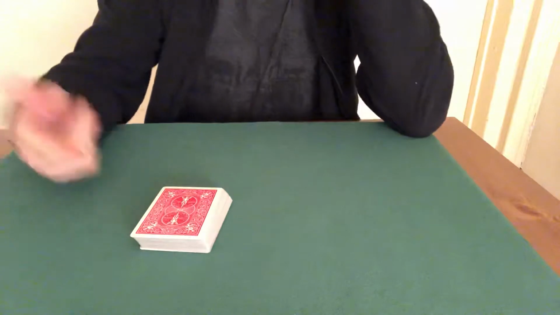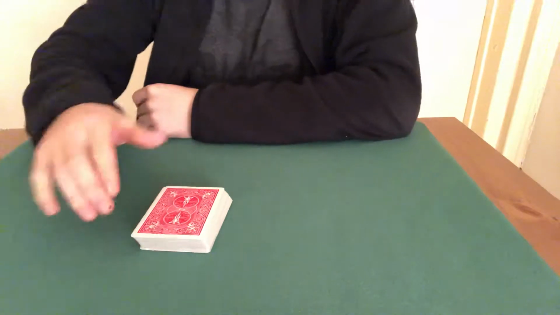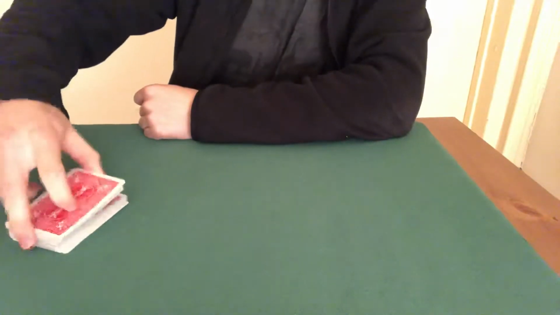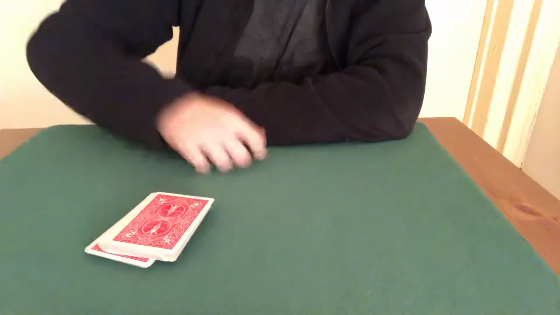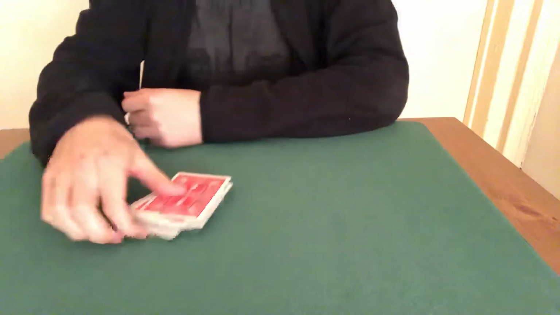But of course, I watched you cut, so I could still know approximately where your card is. So I'll look away, and while I look away, why don't you give the cards a cut and complete the cut?